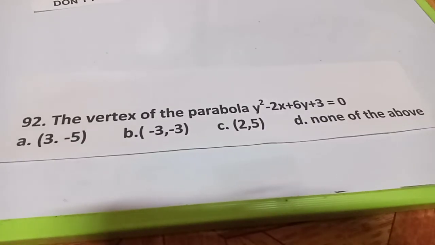Okay. Let's proceed to number 92. Oh, very unfamiliar. We are referring to analytic geometry, which is the vertex. The vertex of the parabola y squared minus 2x plus 6y plus 3 is equal to 0.